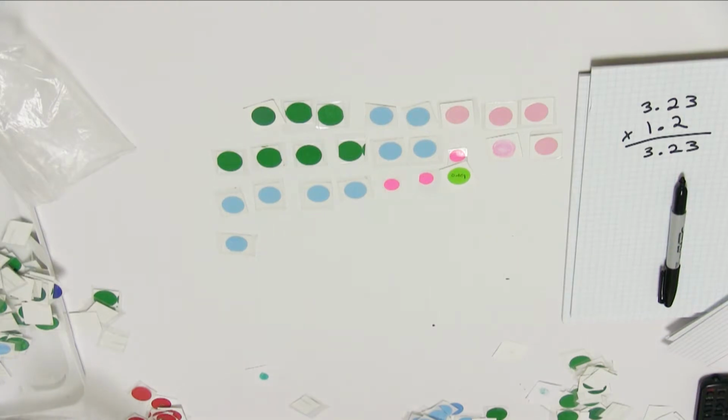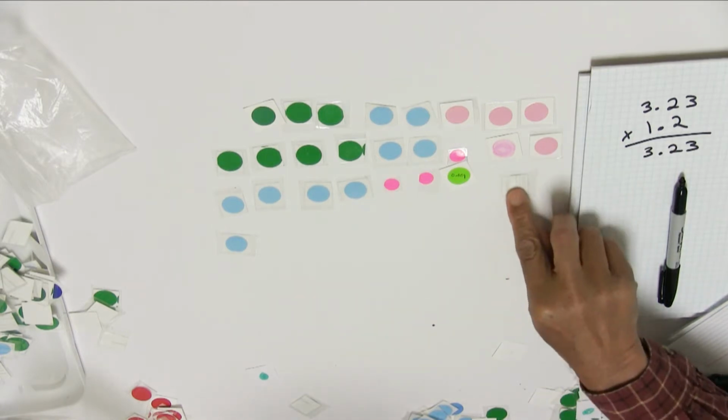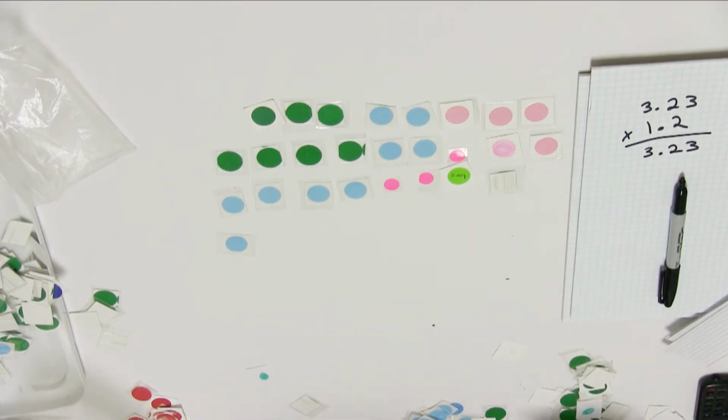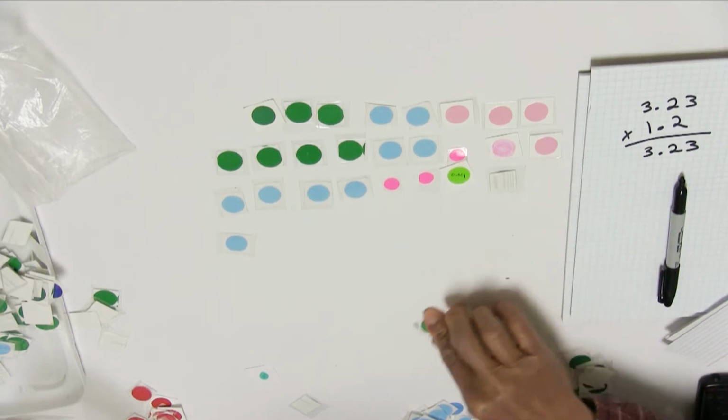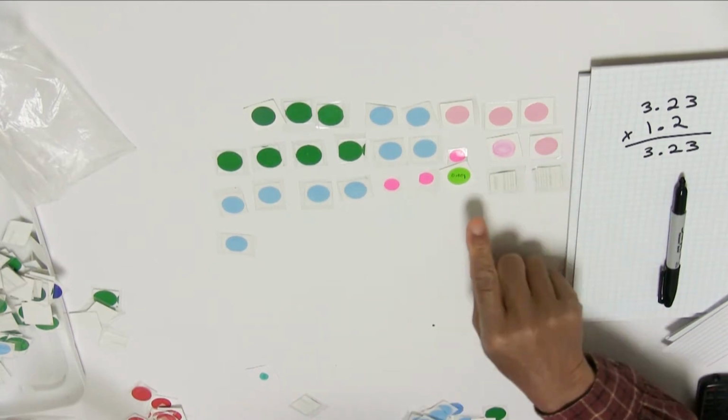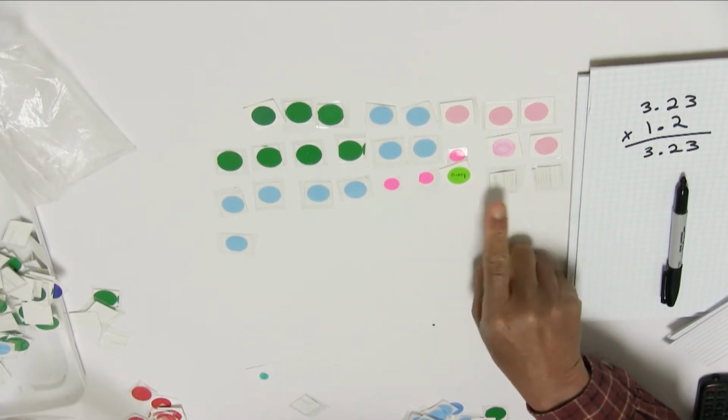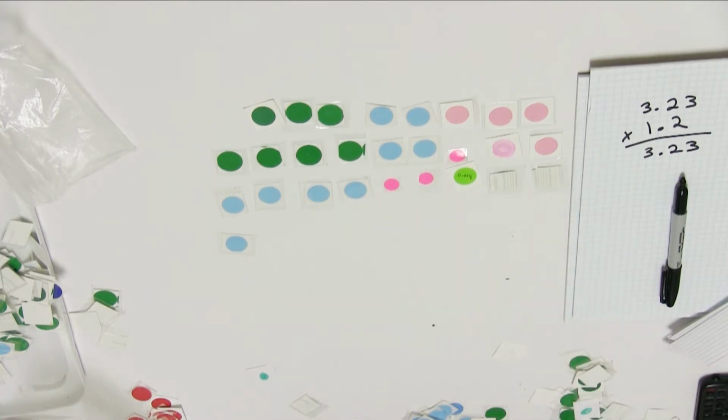Oh no, I don't have any more light green. So this is what students used to do. They would just put this blank right there that would signify that they know that this is going to be all thousandths, because that shows off the thousandths right there. So that's what the kids used to do.